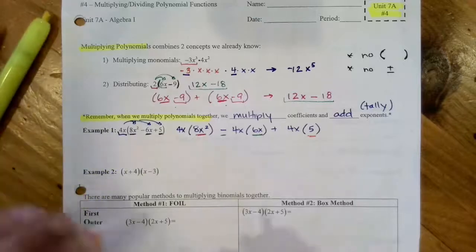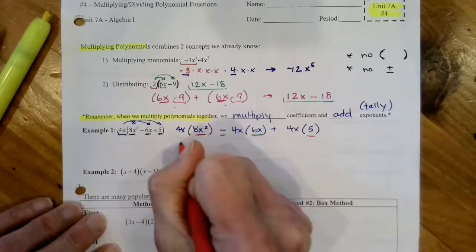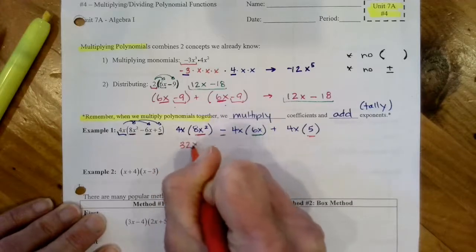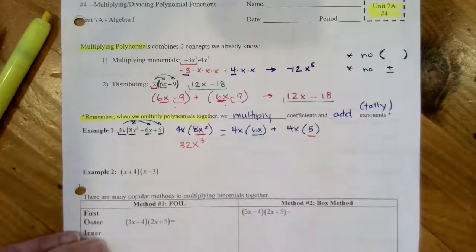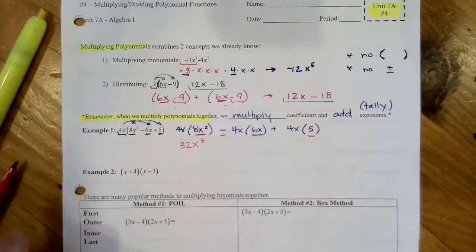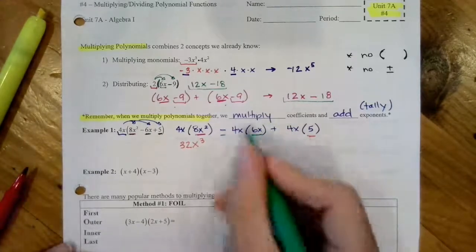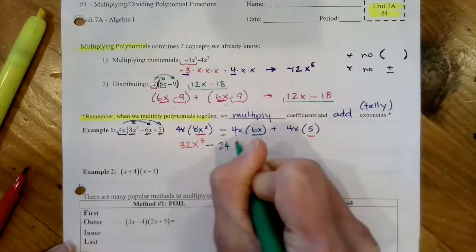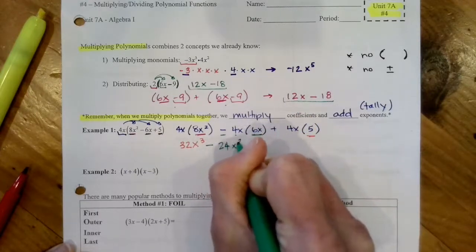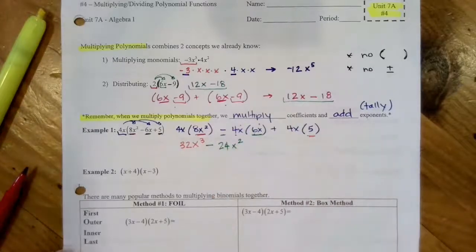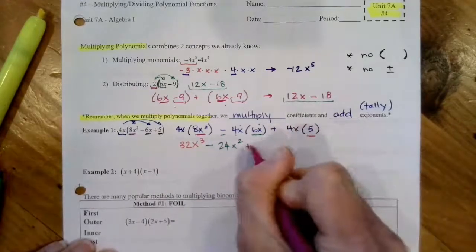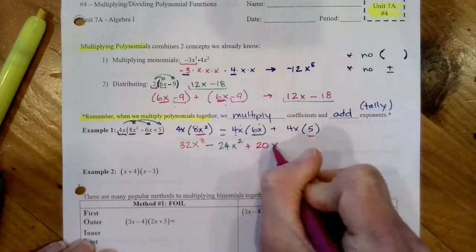When I go ahead and multiply, I'm going to get 4 times 8 is 32. x and x squared means I have 3 factors of x. My negative is going to give me 4 times 6 is 24. x times x is going to be my tally of 1, 2 x's. And then, of course, here I have 4 times 5 is going to be positive 20 and 1x.